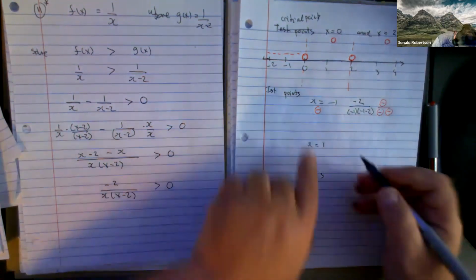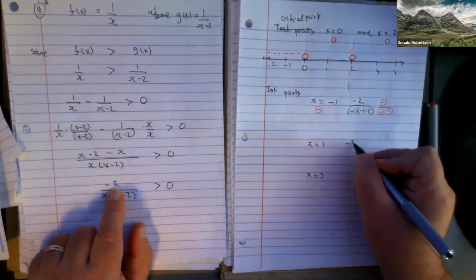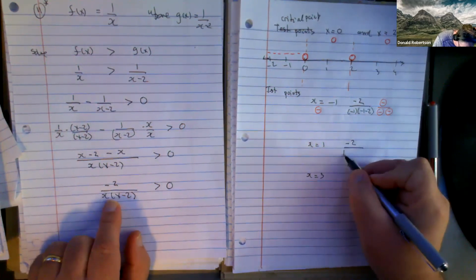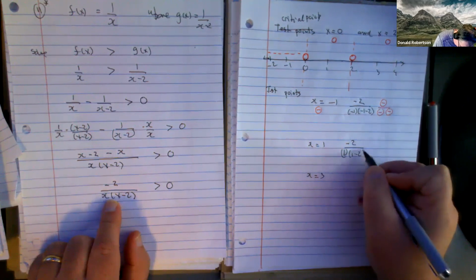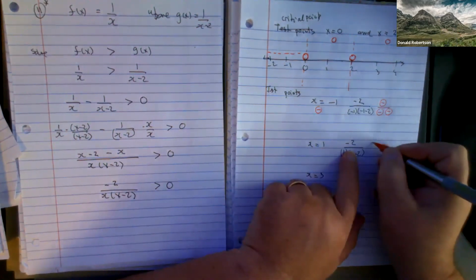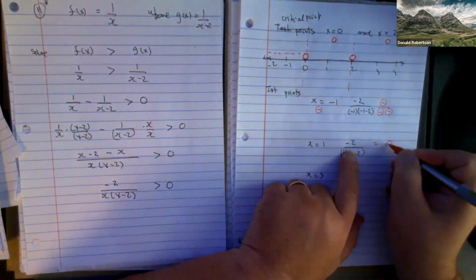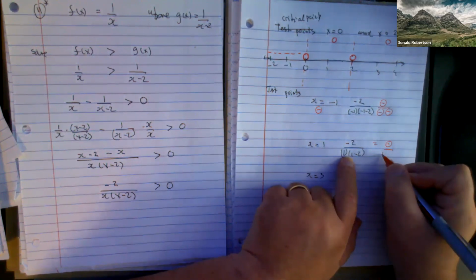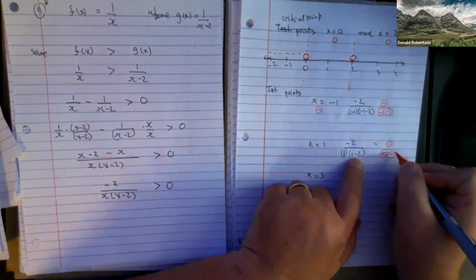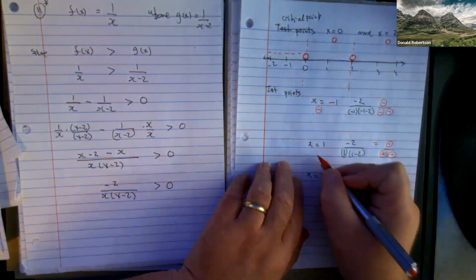Now, x equals 1 then. Negative 2 over 1 times 1 take away 2. Negative 2 is still negative. 1 is positive and 1 take away 2 is negative. So that combination gets me a positive.